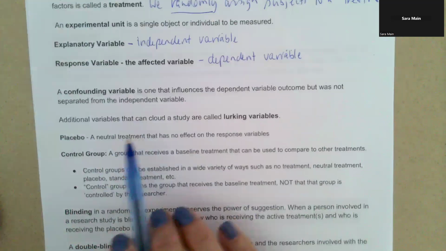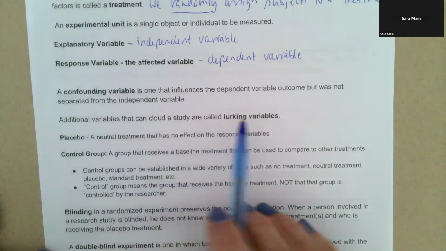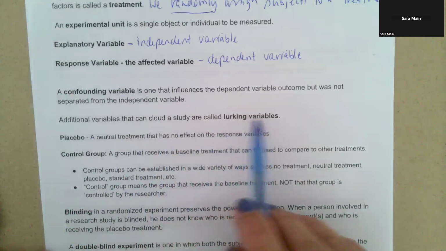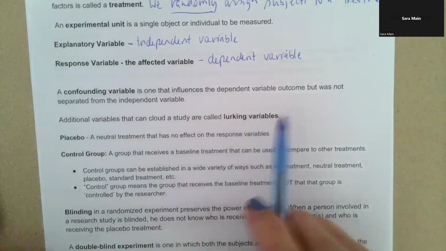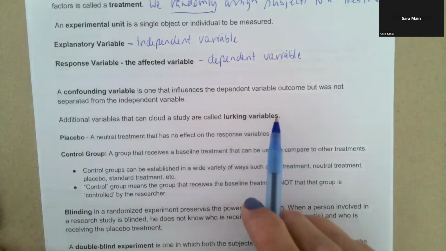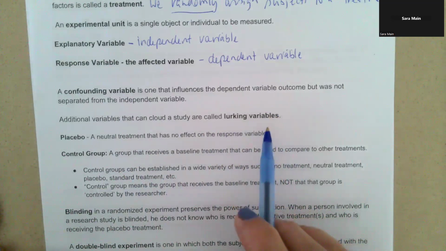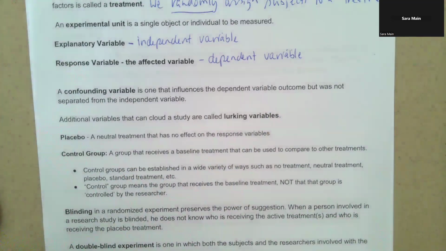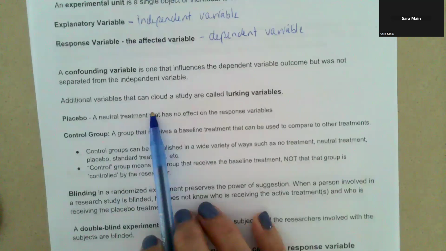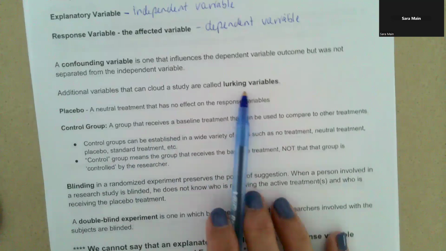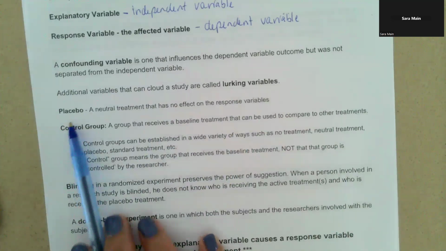Additional variables that can cloud a study are called lurking variables. So lurking variables are variables that we don't know about that could be out there affecting our dependent variable as well.